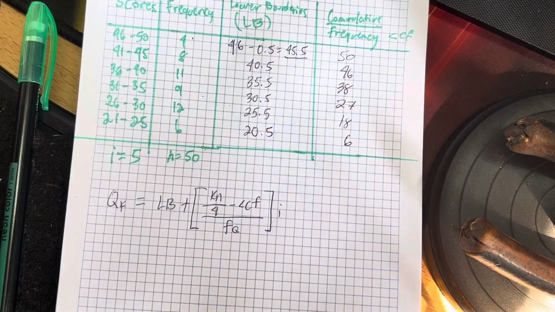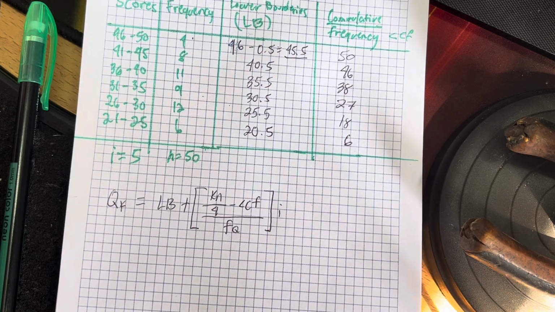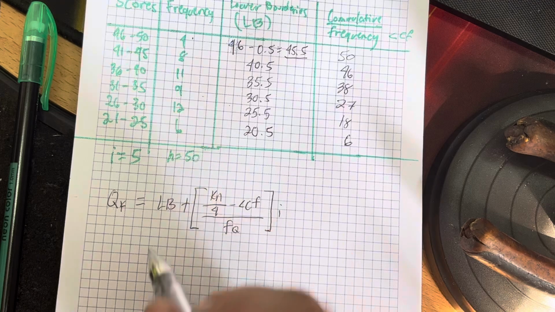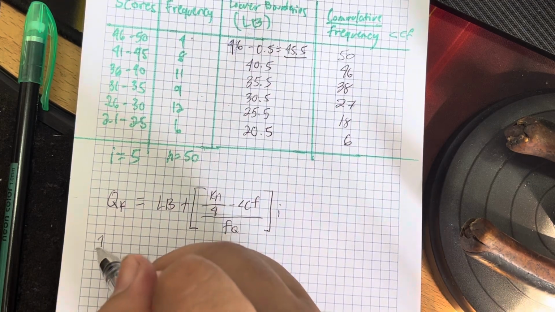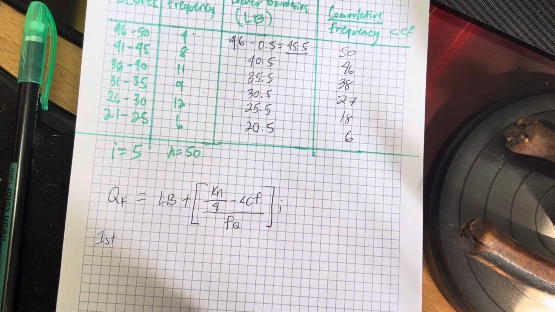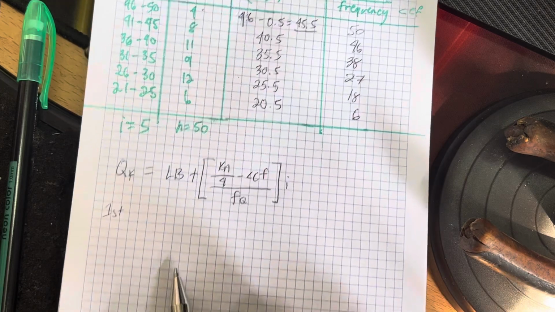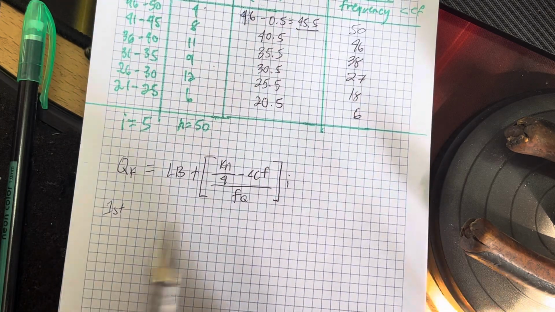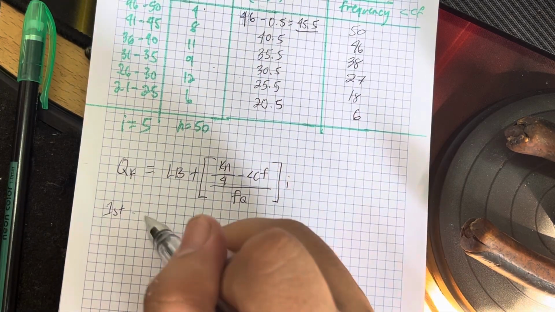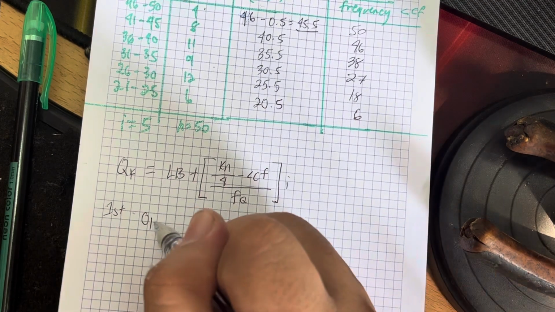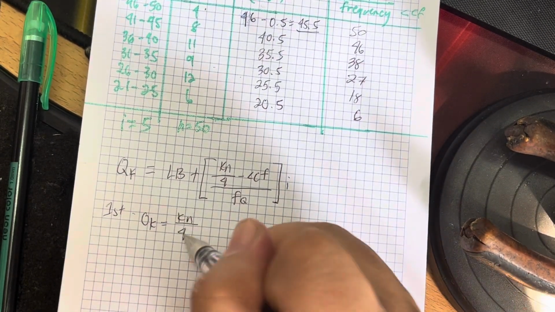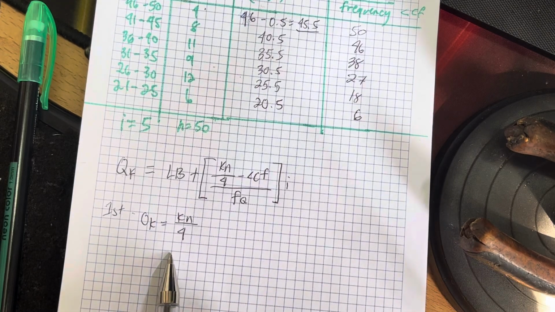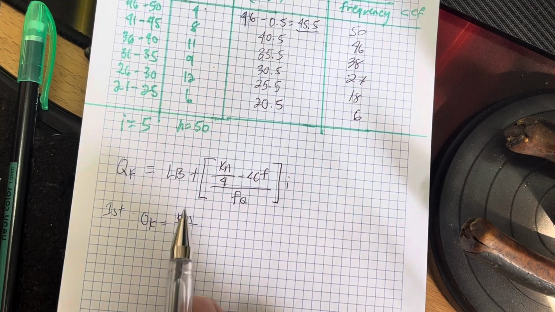So first, formulate to calculate the class or the quartile class. Hanapin muna natin kung saan class siya. So, ang gagamitin natin, itong Kn over 4. So, first step, find the class. Kung saan class gagamitin natin using Qk is equal to Kn over 4.